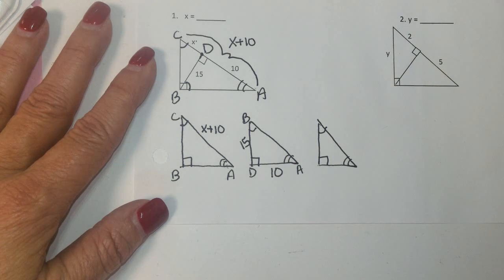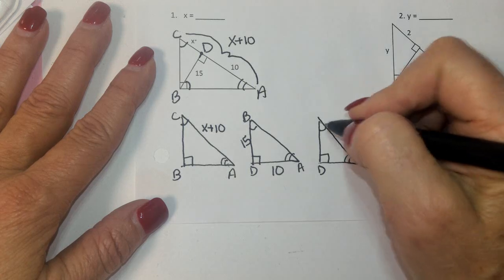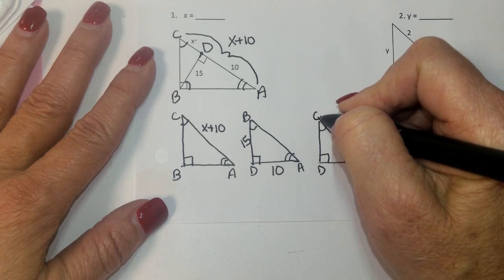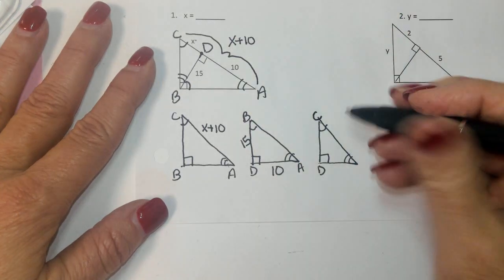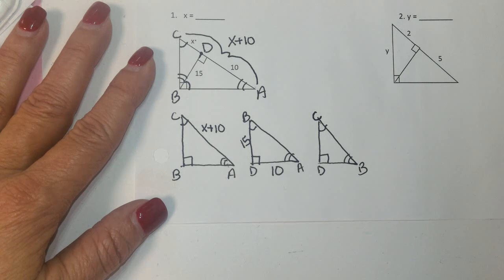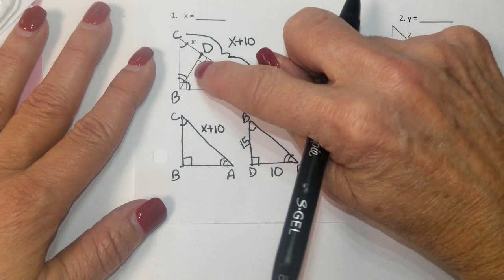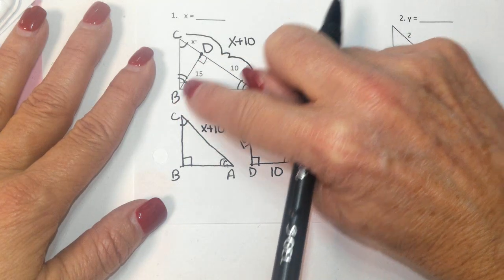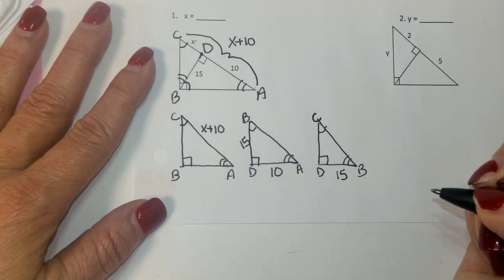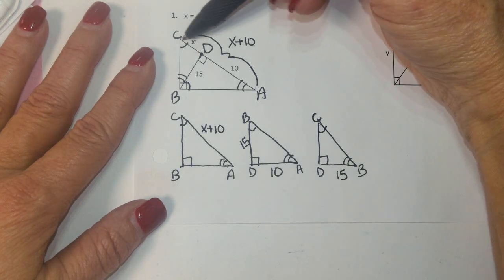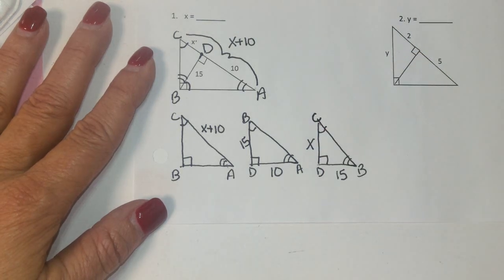The smaller triangle, the right angle is D. The single marked angle is C. And then here is the double marked angle, and that would be B. And in this triangle, DB has a length of 15. And CD, this side over here, has a length of X. All right.